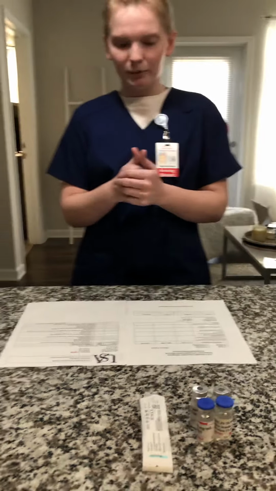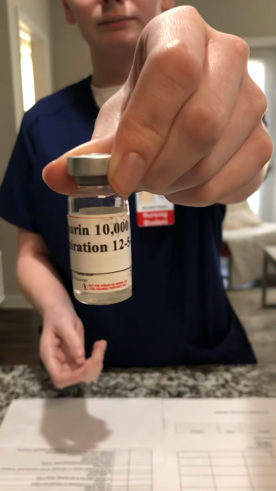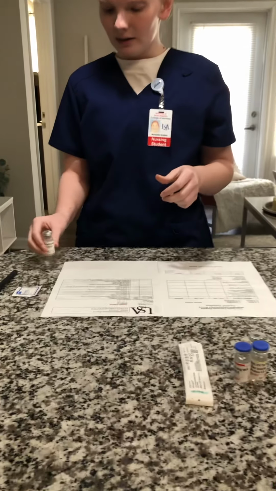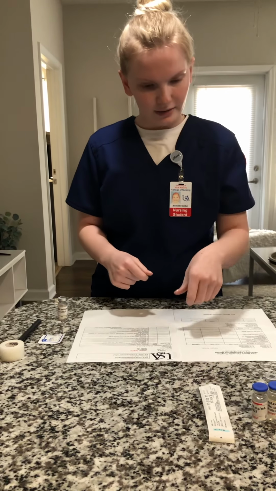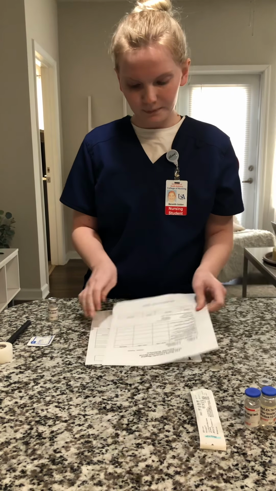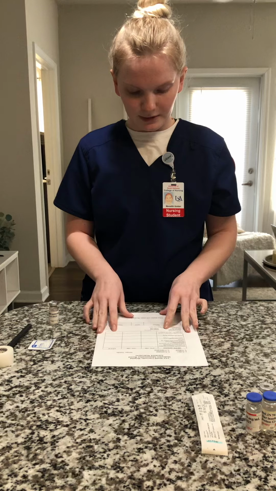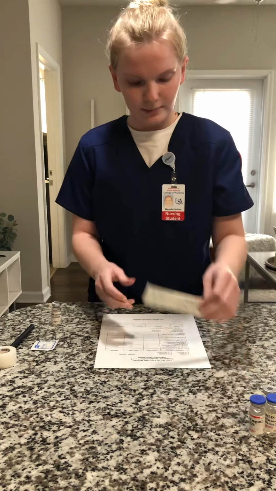Now I'm going to perform hand hygiene. I'm going to get the medication that we'll be using, which is heparin. And then I'm going to verify the right time, which is every 12 hours. And it has been 12 hours since the last injection of heparin. And the right route is subcutaneous.